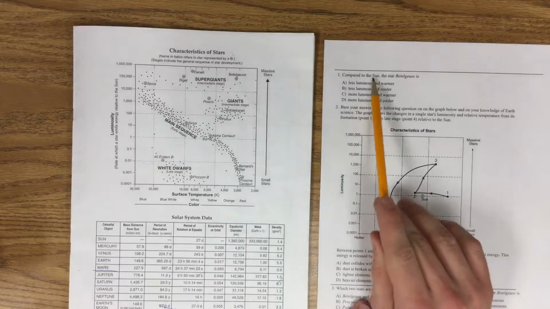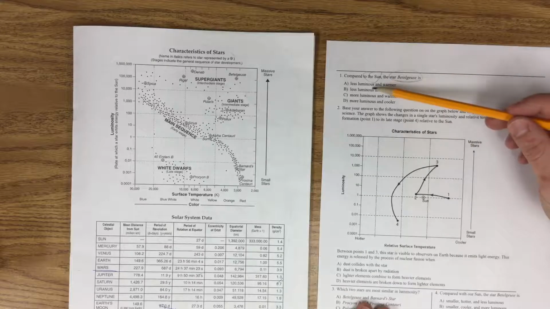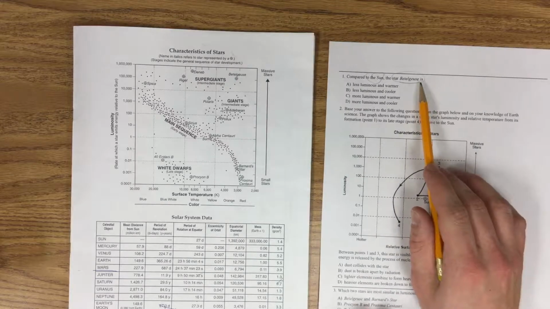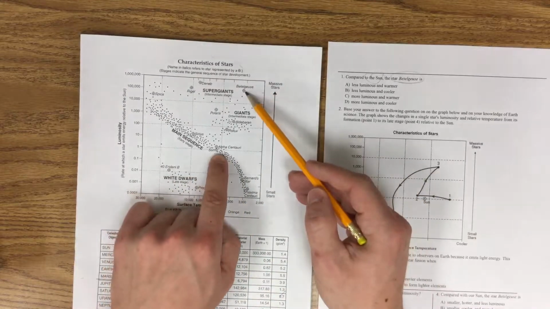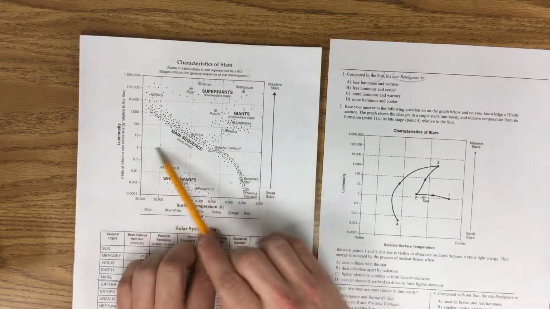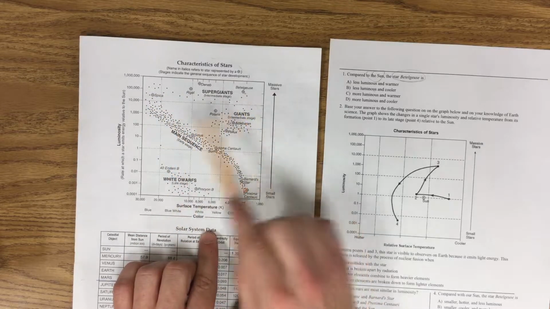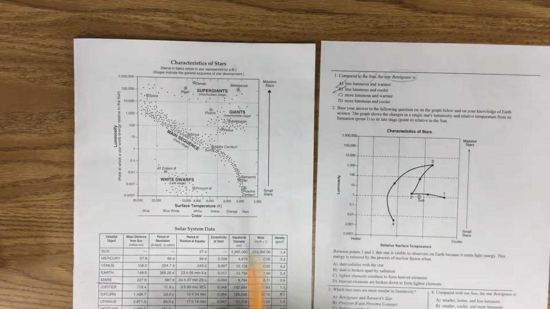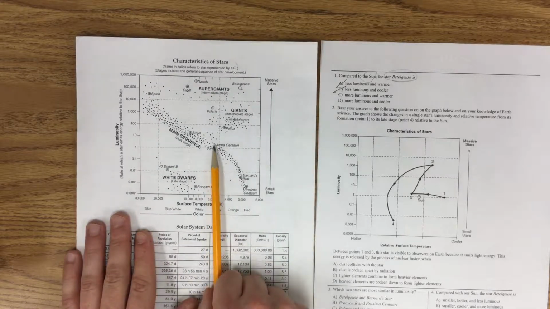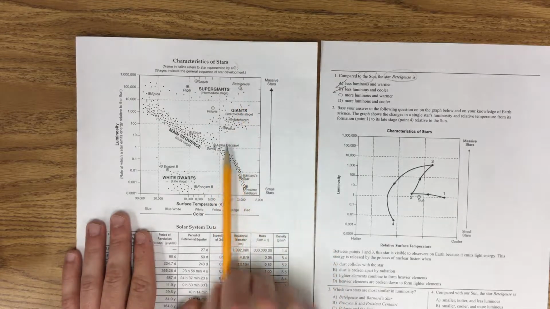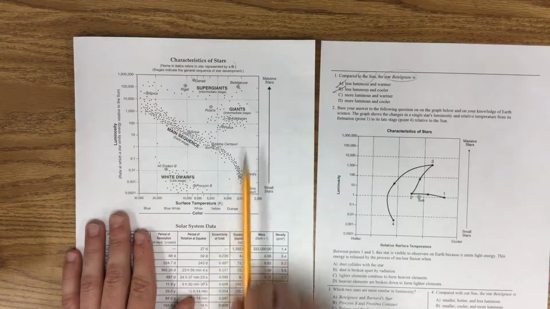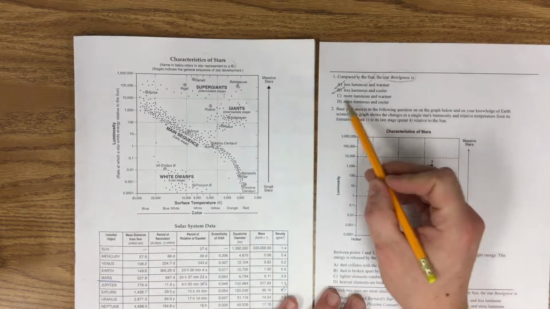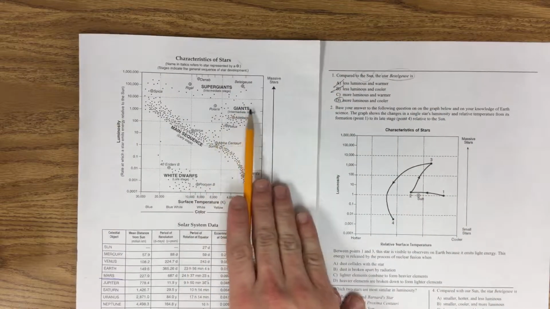So let's compare the sun to the star Betelgeuse. We're looking at luminosity and warmer, cooler, so luminosity and temperature. Here's the sun, and here's Betelgeuse. Let's just look at luminosity first. The sun is low, Betelgeuse is high for luminosity, so Betelgeuse is more luminous, so I'll cross off the less luminous. And for temperature, the sun is here, and Betelgeuse is over here, right? So the sun is a little less than 6,000 Kelvin, and Betelgeuse is a little more than 3,000 Kelvin. So Betelgeuse is cooler. It's more luminous because it's higher on the chart, but it's to the right of the sun, so it's cooler.